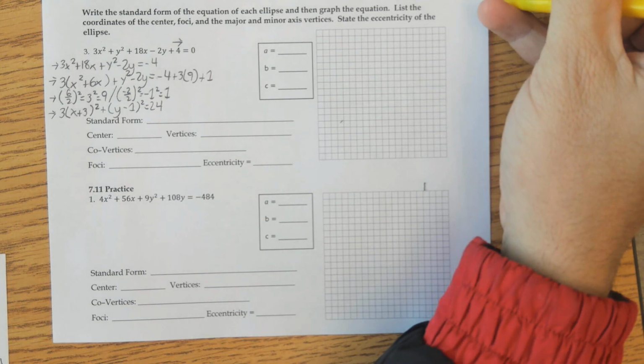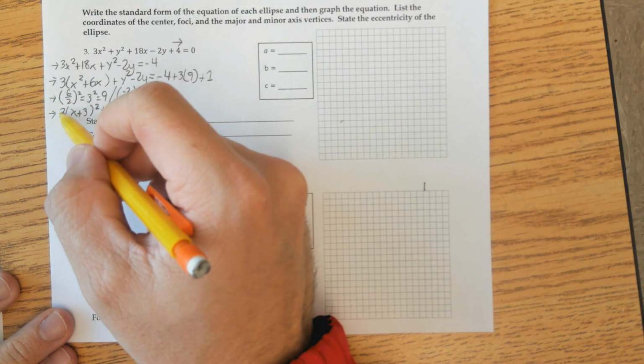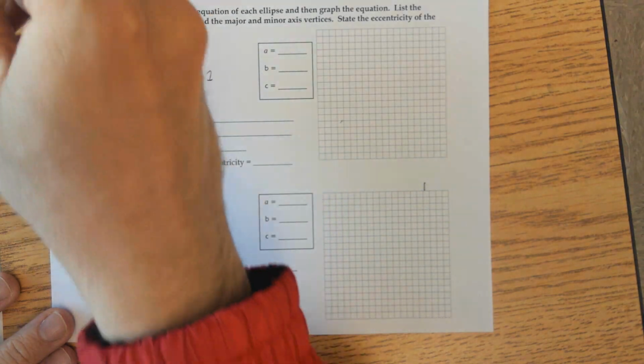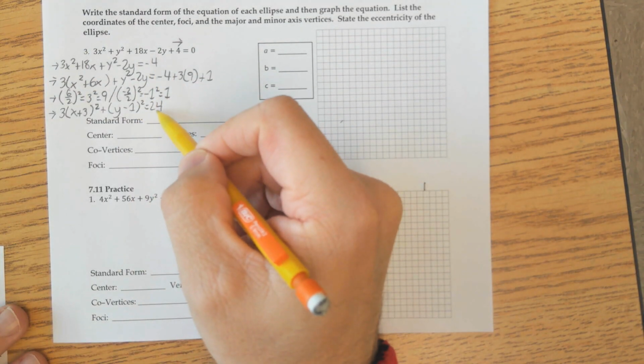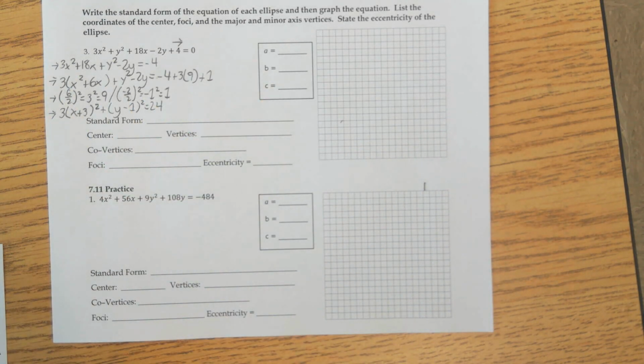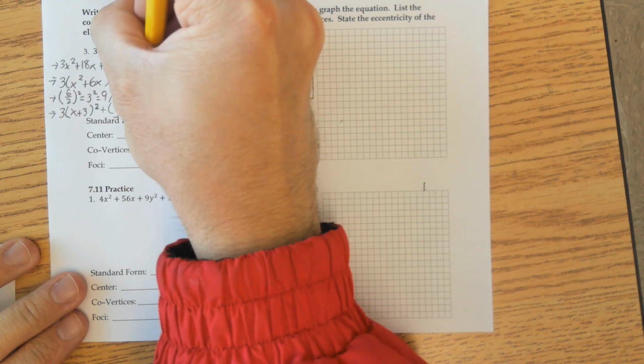Now, one last step. We do not want a value out front at all. Since 3 is the only thing out front, or I'm sorry, I'm wrong about that. The thing that you need to understand about an ellipse and a hyperbola equation is that it's always equal to 1. And what do we have right now? It's equal to 24. So here's the new thing: whatever it's equal to on the right side, that's what you're going to divide everything through by.